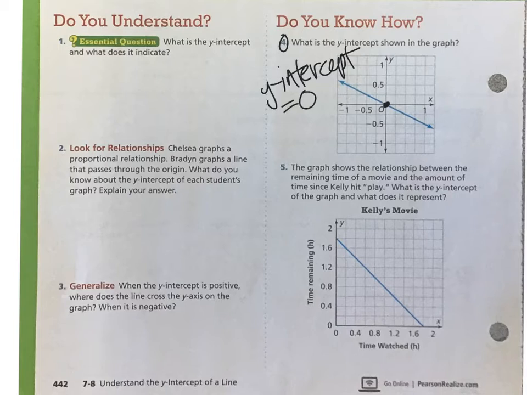And what else do we know about this line? It must be a proportional relationship. Number 5, the graph shows the relationship between the remaining time of a movie and the amount of time since Kelly hit play. What is the y-intercept of the graph, and what does it represent?